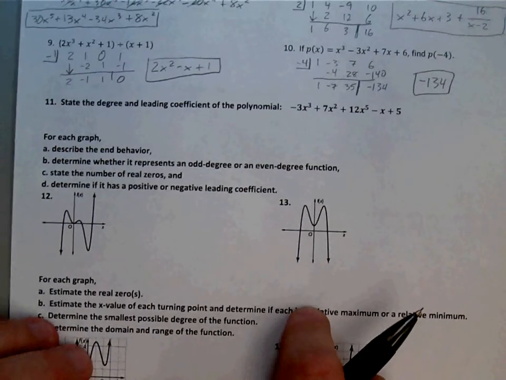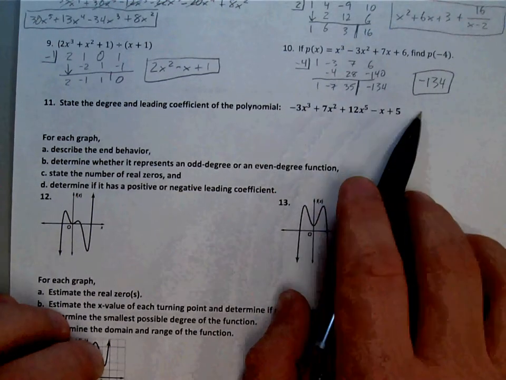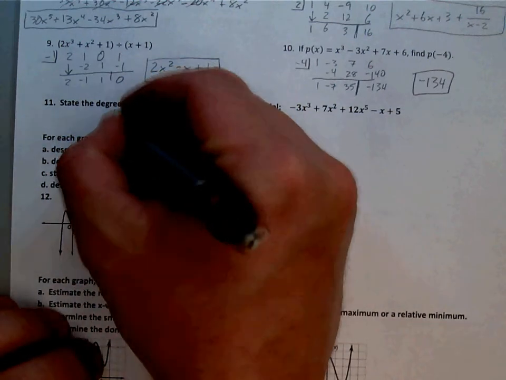Number 11, state the degree. Look for the largest exponent. The largest exponent is 5, so degree is 5.